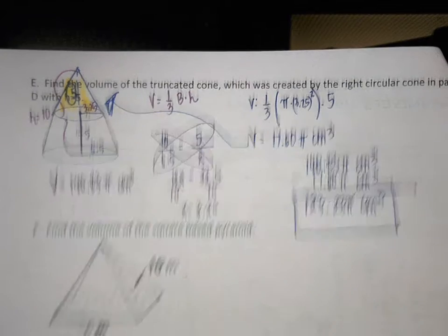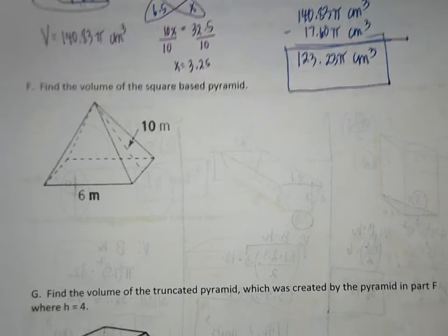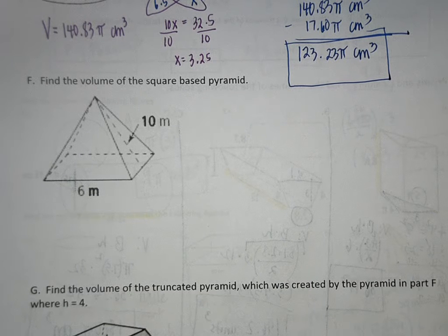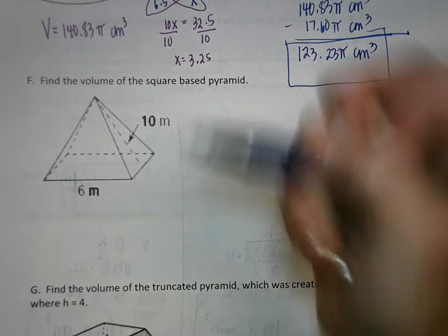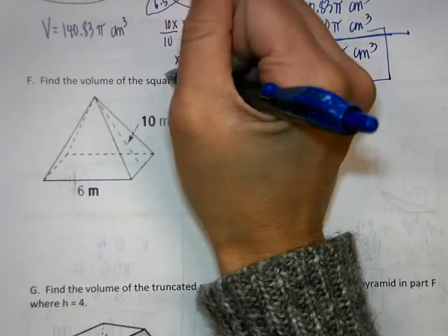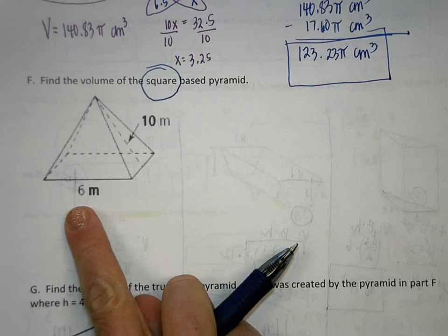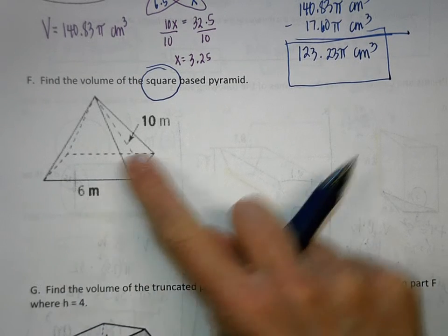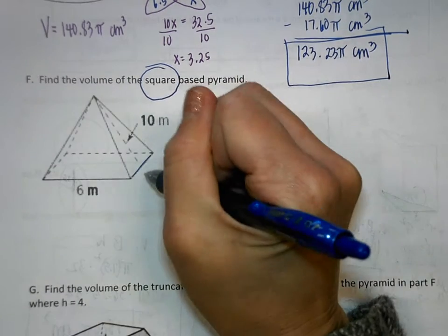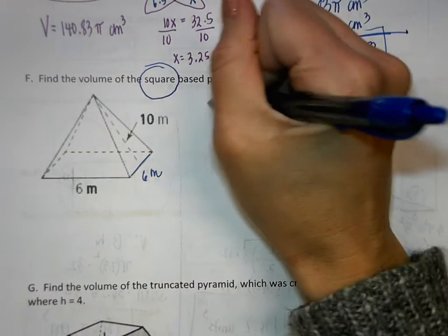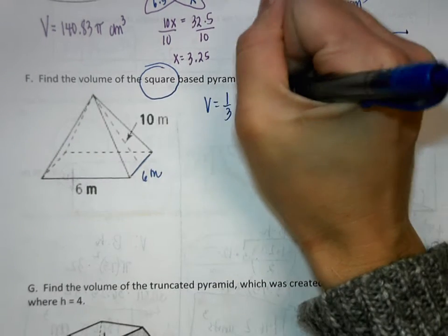So, now we have a pyramid. Pyramid is the same as a cone. We know that anything that goes into a point, when we're finding the volume, it's still our base area times the height, but we also multiply by 1/3. Okay, so also notice here they're saying it's a square base. So on a square base, if this is 6 meters, then what is this right here? 6 meters. Very good. So my base area, so volume equals 1/3 base area times the height.